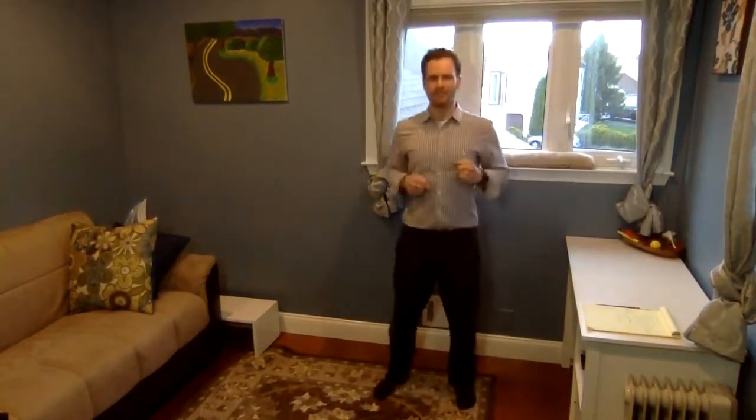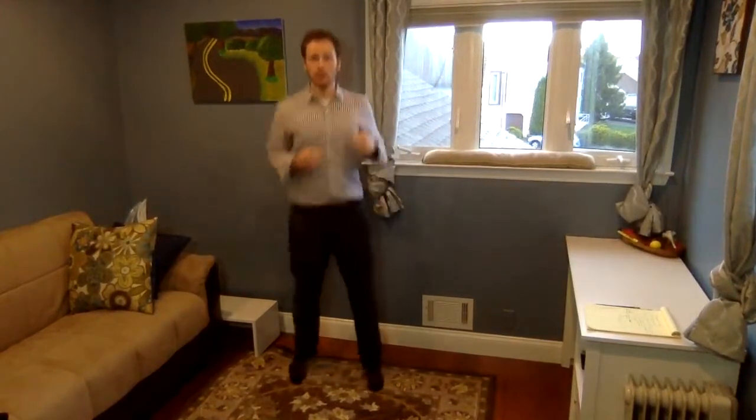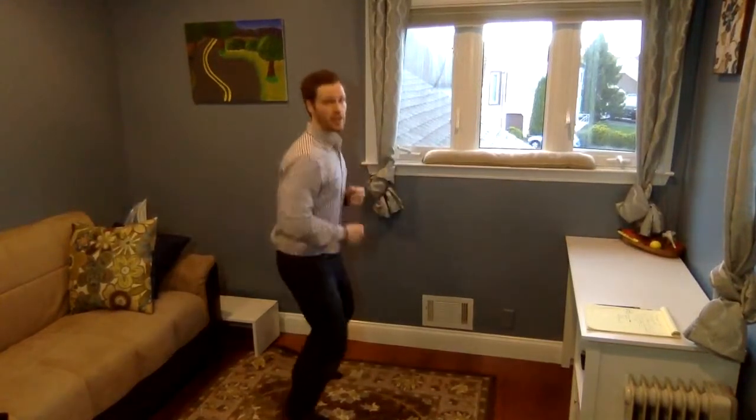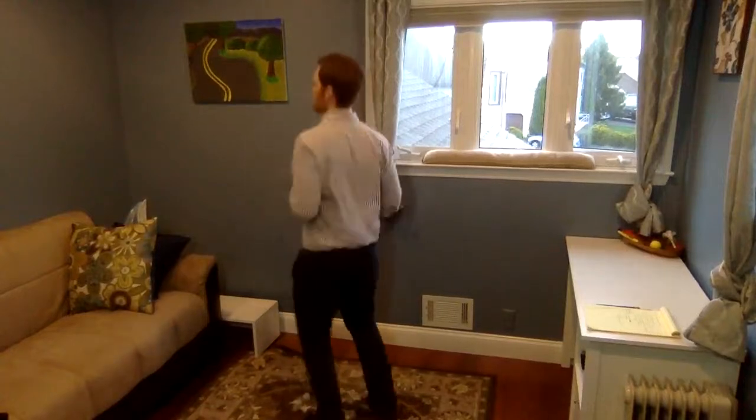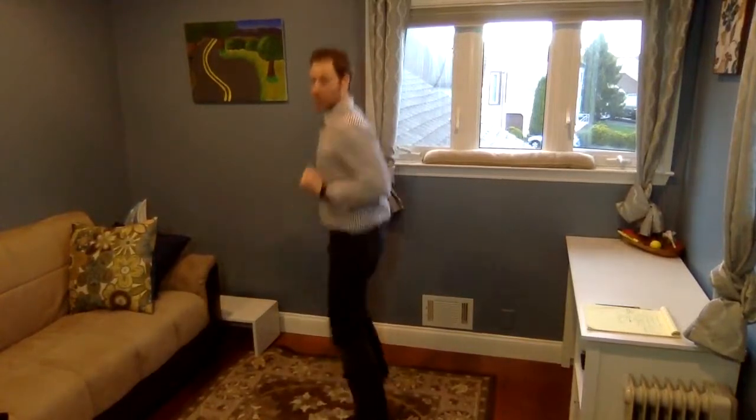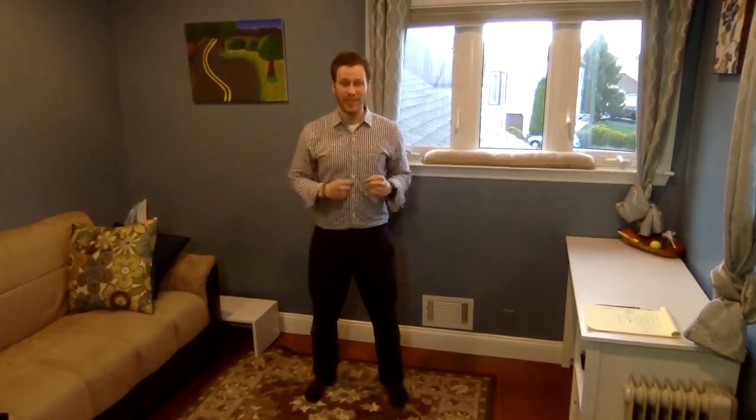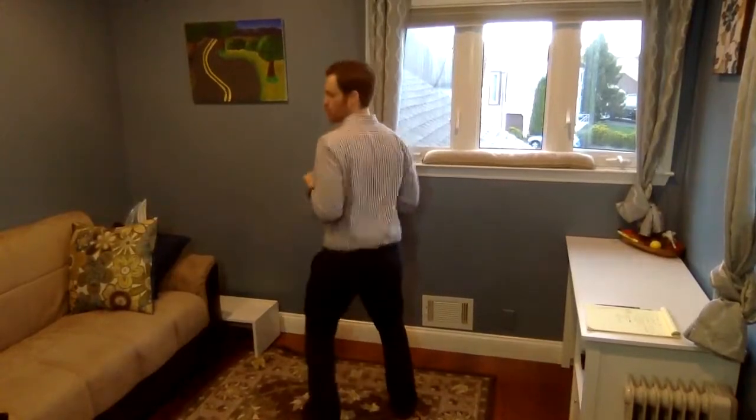And the other side. Excuse me. Hop in a circle. Okay. If you're hopping fast, that's okay too. If you're hopping one hop at a time, that's even harder. Okay, but they're both good. Both good exercises.